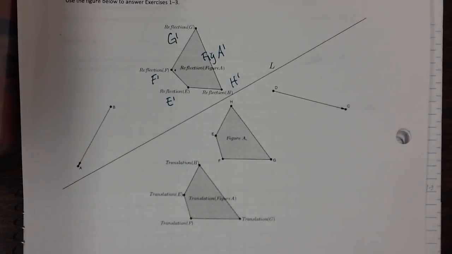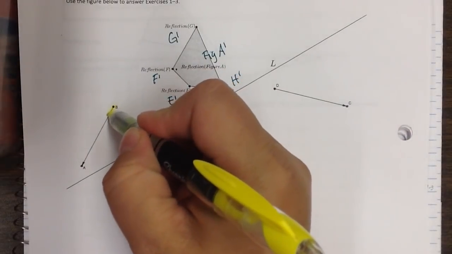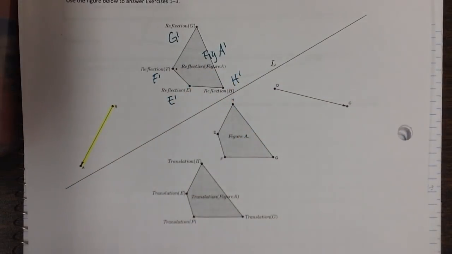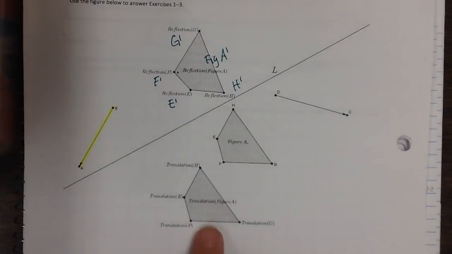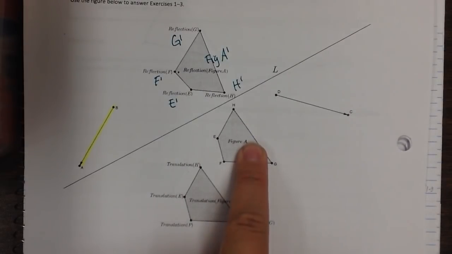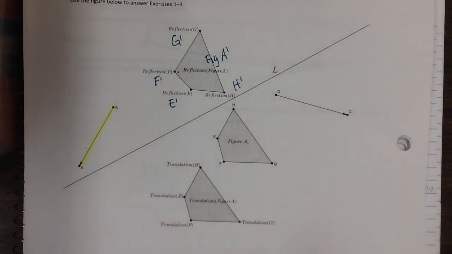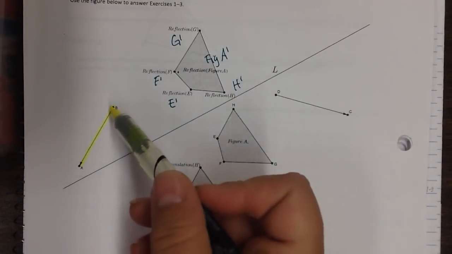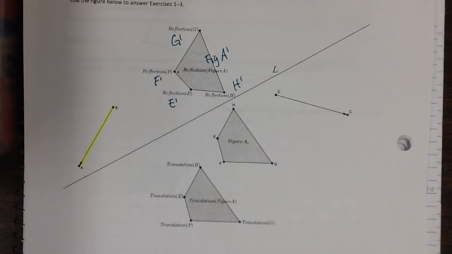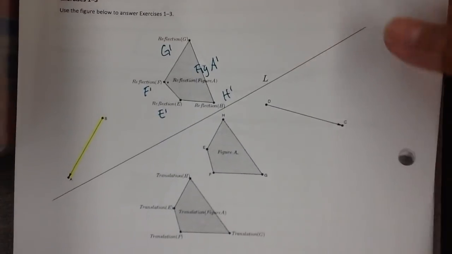Number 1 says a figure A was translated along vector BA, so here's the first vector, resulting in this translation. Describe a sequence of translations that would map this back onto the original figure A. So, if we went from B to A, we're just going to do the opposite like we did in lesson 7.